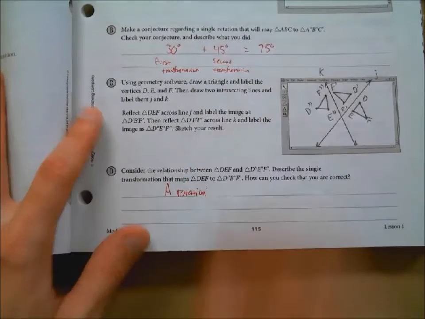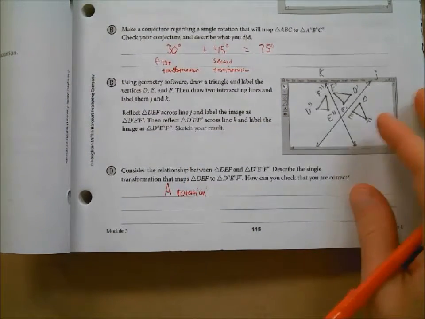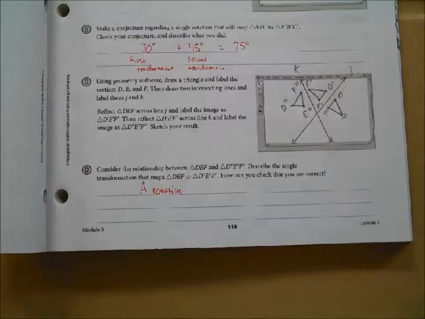By the way, Avery, where would that center of rotation be? Where the lines intersect. Exactly right.